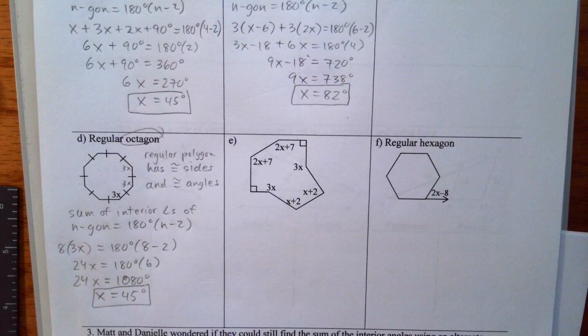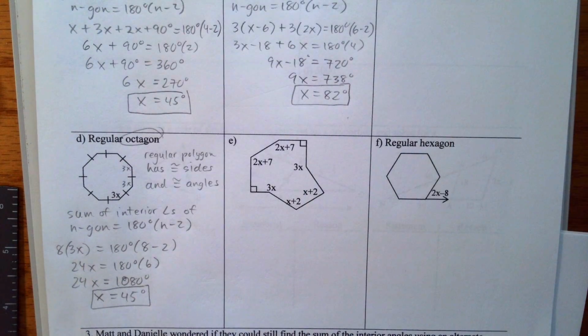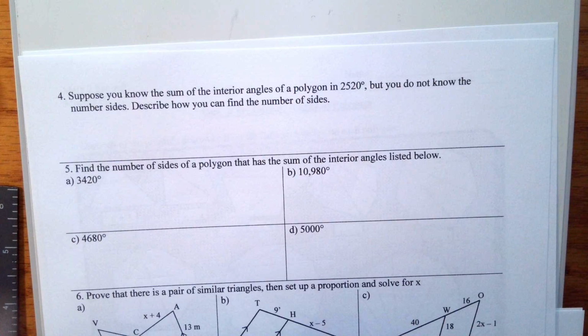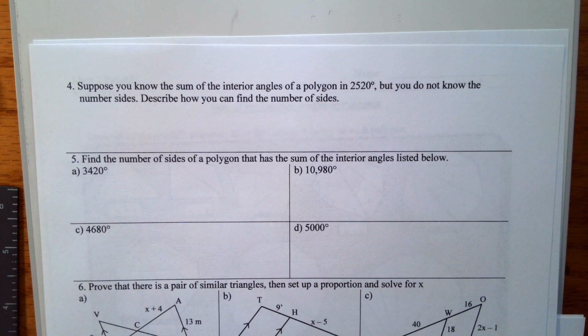Okay. I'd like for you guys to try the other 3, but we're going to move on to the last part of this activity. Okay, in a way, kind of working backwards. Now, suppose you actually know the sum of the angles, but you do not know the number of sides. Describe how you'd find the number of sides. Think for a moment. I would say pause the video, think about it to yourself so you can own the discovery, and then come back to it.